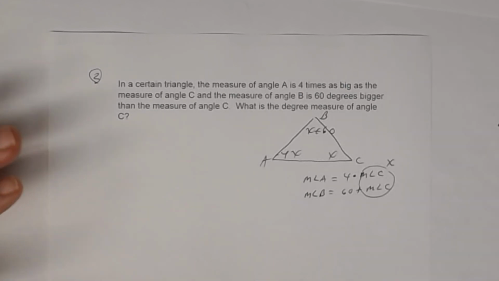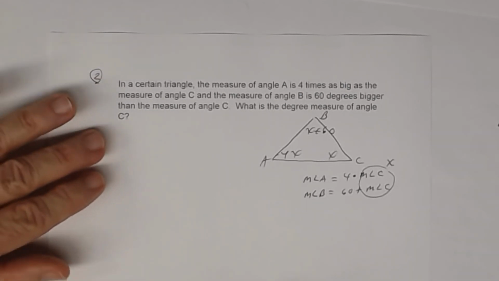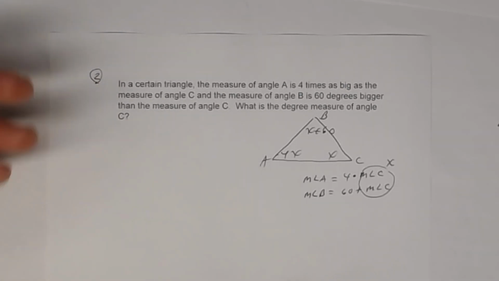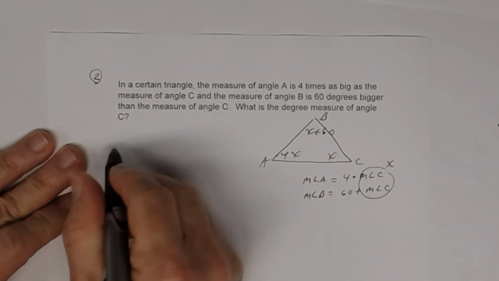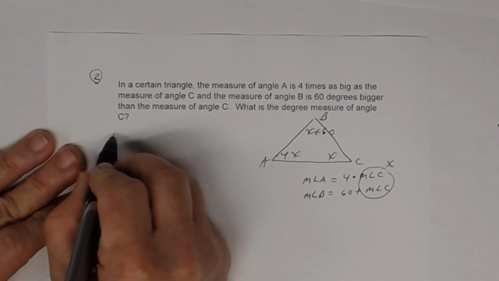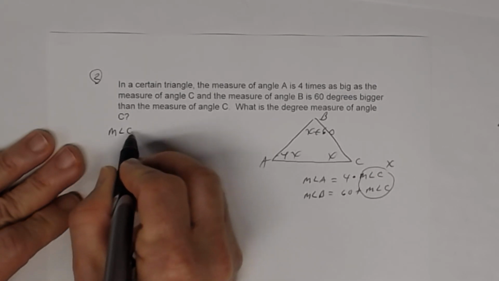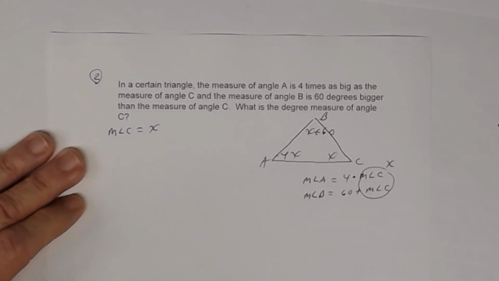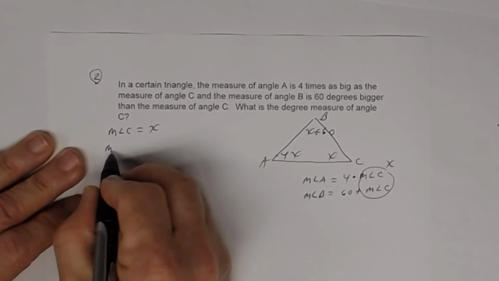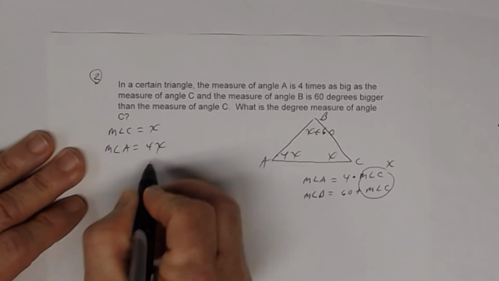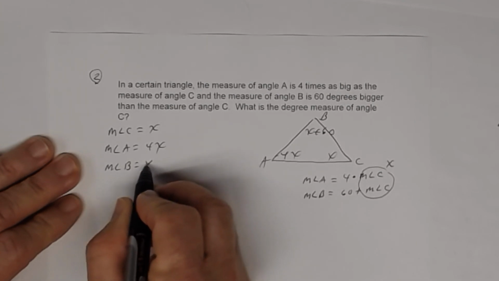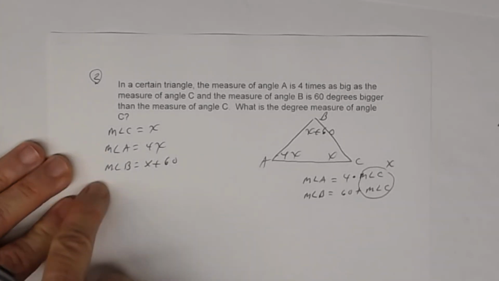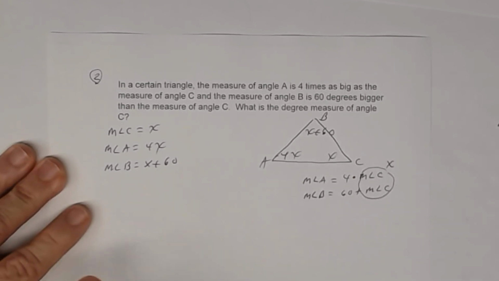Now, in the directions it said make sure you represent the unknown. So even though you drew a diagram, actually come out and write out what you know. So you know the measure of angle C is going to be x degrees. You can just list x. The measure of angle A is 4x, and the measure of angle B is x plus 60. All right, so make sure you write this out. Okay, so let's set up the equation.